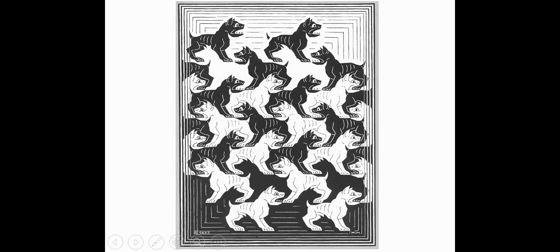Let's try another one. What's going on there? We got slides going on. All right. But what about these guys? That's not a translation. That's not a rotation. That's a reflection. Yeah. So the other one was rotation and translation. This one's reflection and translation.